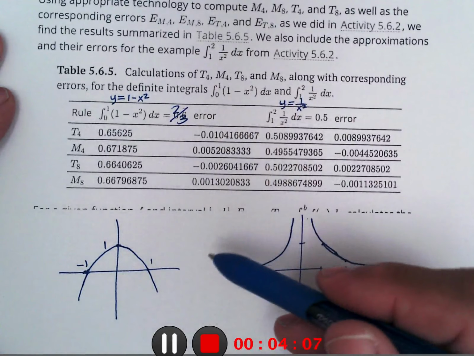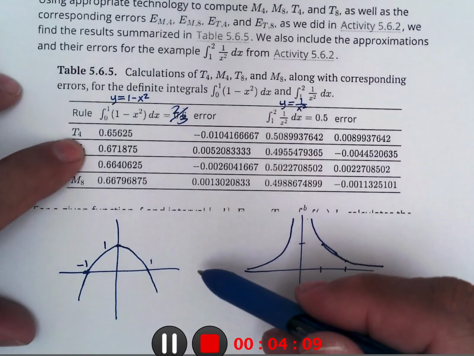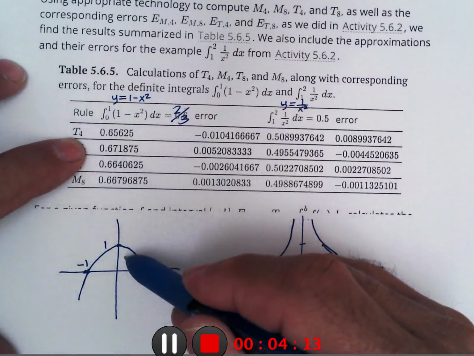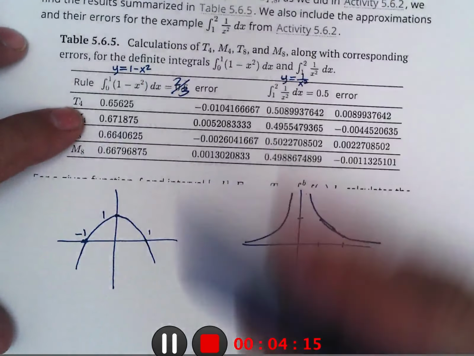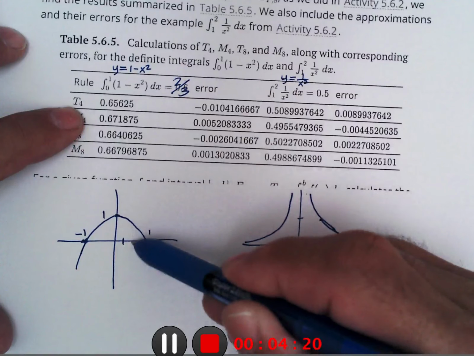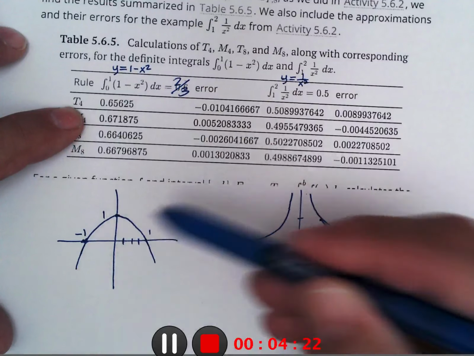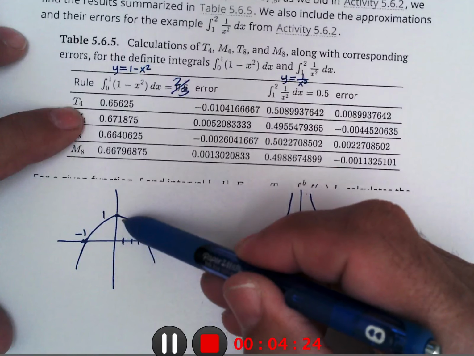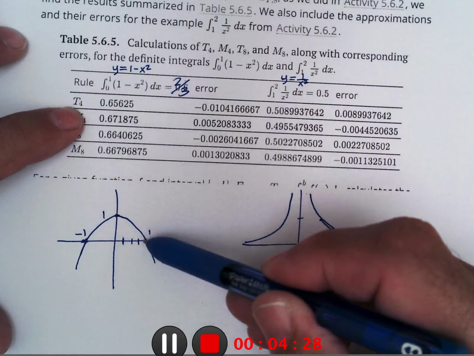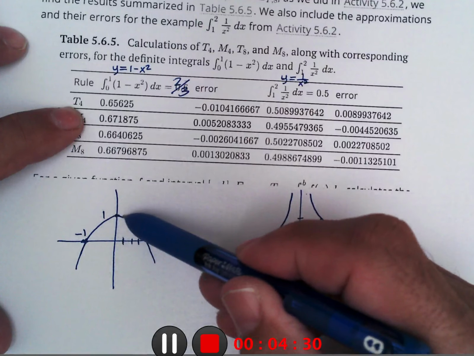So if they're saying do trapezoidal 4, we're going to split this into 4 sections. So I'm going to try to get this up here far enough. So that means we're going to have rectangles at 1, and we're going to do up to the curve and over if I'm doing right, and if I'm doing left, it's coming from the curve and down, curve and down, curve and down.